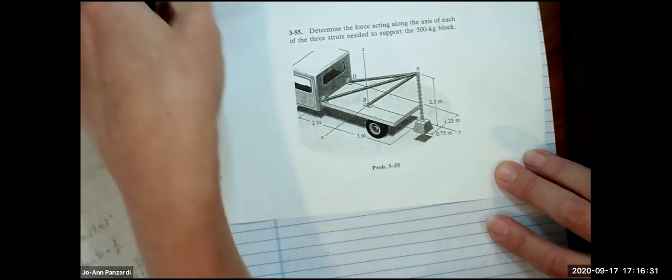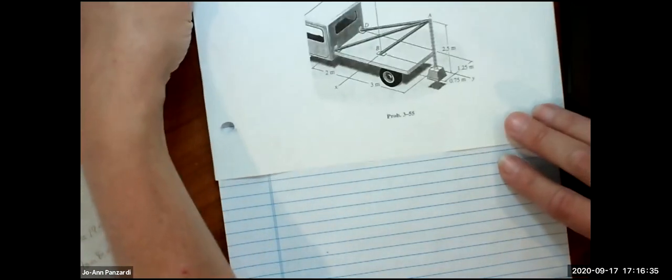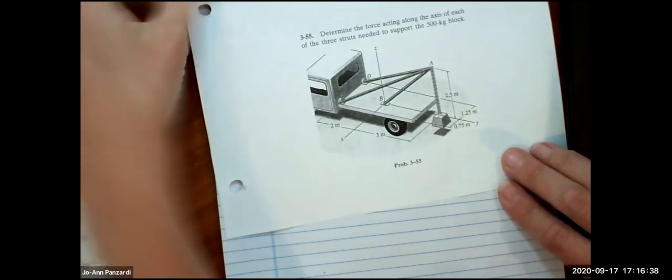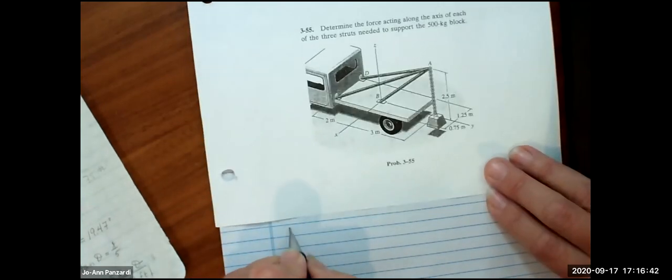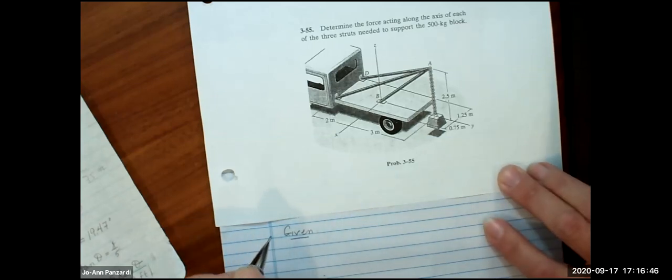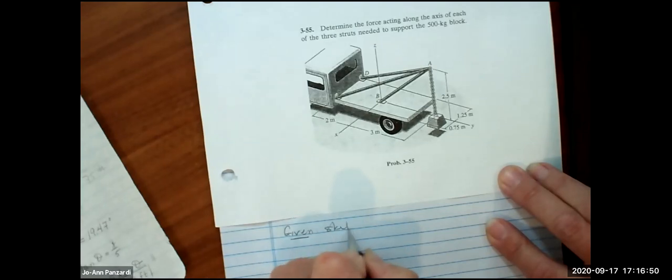Okay, so let's set up the problem together. Jordan, what's given? The weight of the block and the sketch info. Okay, sketch info. And what's the weight of the block? 500 kilograms. That is the mass, right?